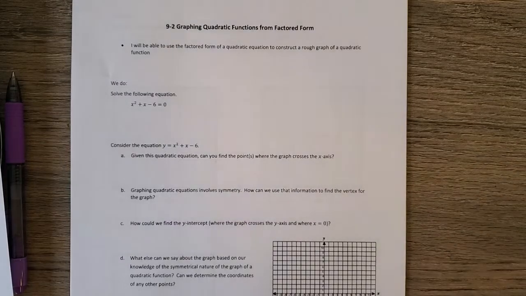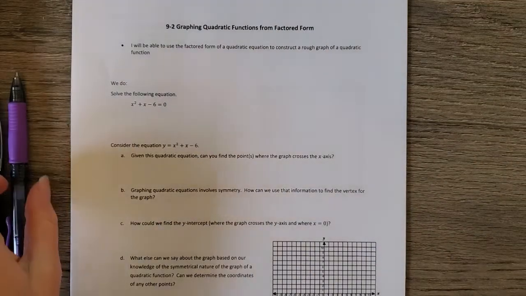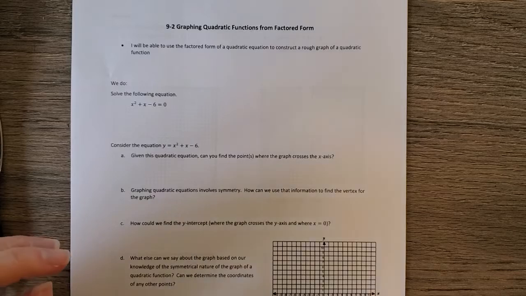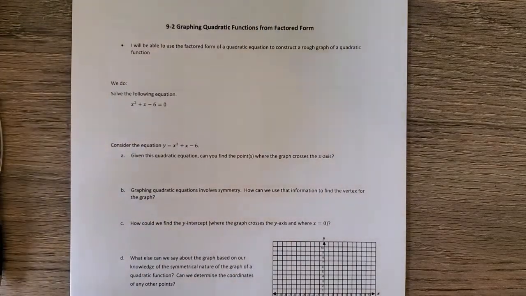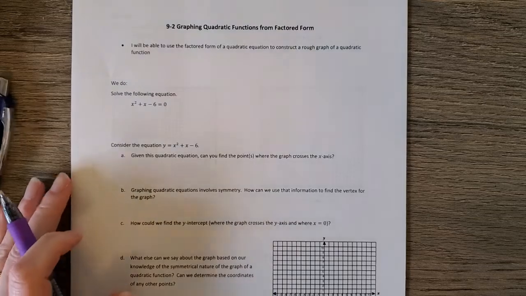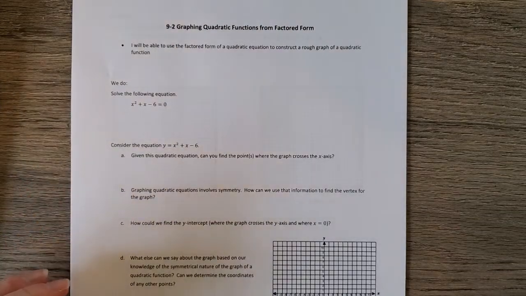Okay, so today's lesson 9-2, graphing quadratic functions from factored form. You should be familiar with factored form because we spent Unit 8 learning how to factor quadratic equations. A quadratic equation, as we talked about in the last section, is an equation that has a second degree.